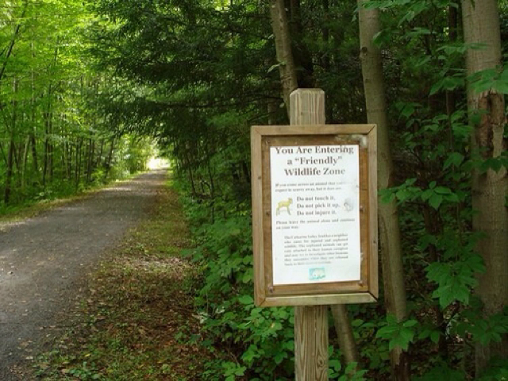This is kind of coming back actually from the trail from Watkins Glen, and you see you are entering a friendly wildlife zone. I can expand that, not here though with this particular software.